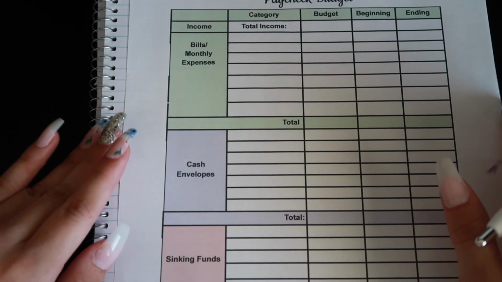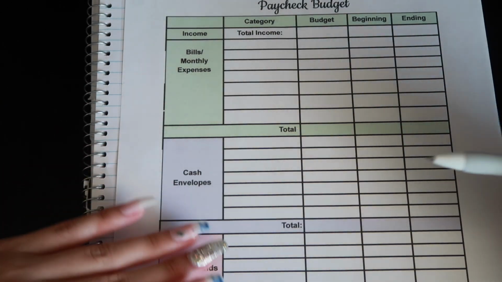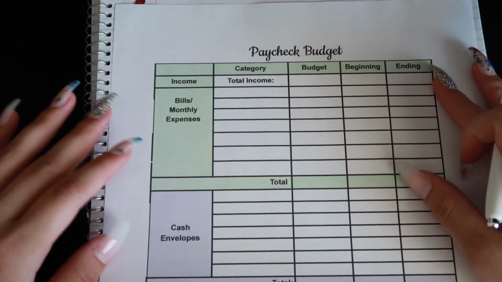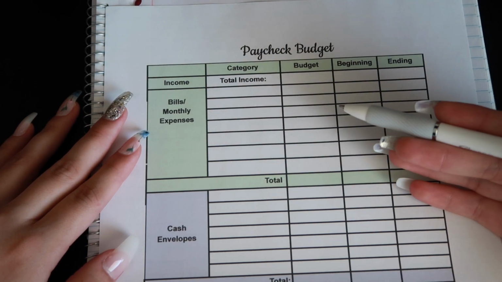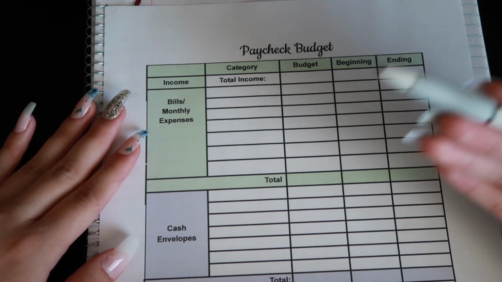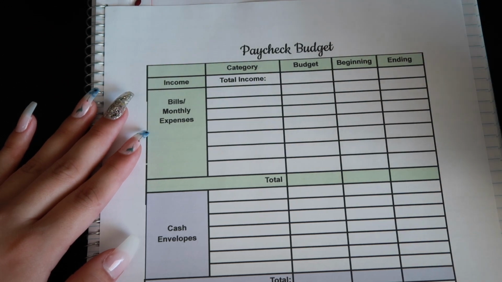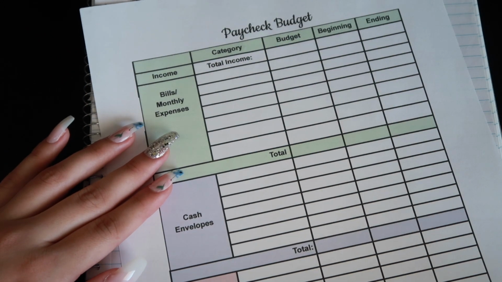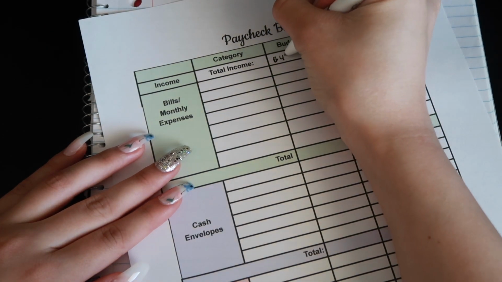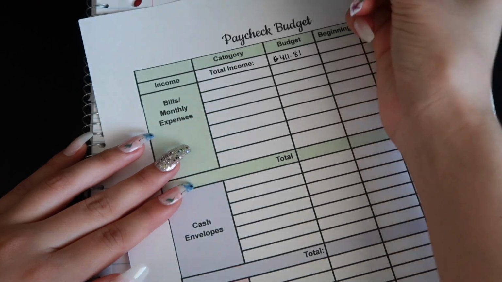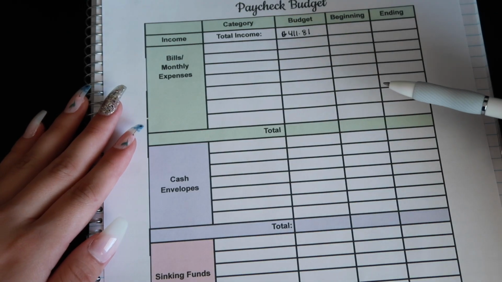So the first step is to figure out how much you're going to get paid. So if you're on a salary, you can do your budget ahead of time. In my case, I never know how much I'm going to get paid, so I wait until I know the exact amount so that I can do my budget. So for my paycheck, it is going to be $411.81, and I am sharing with you guys my real numbers.